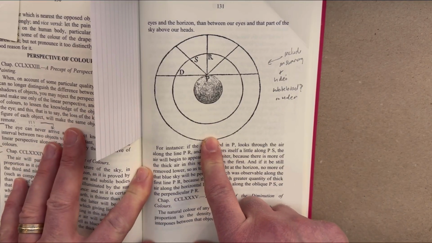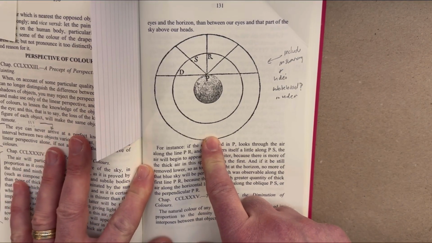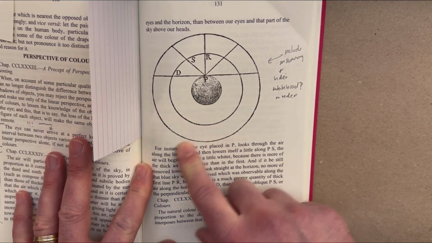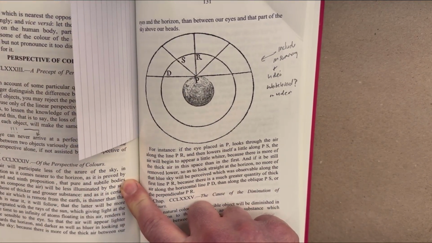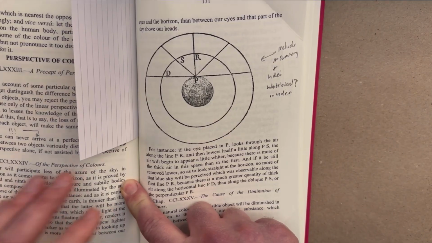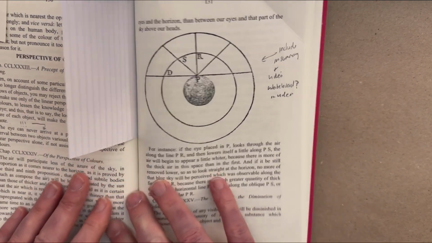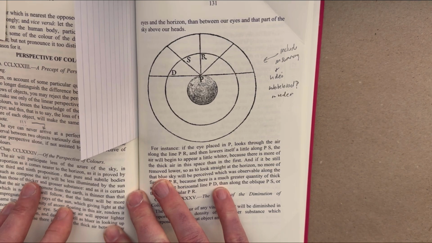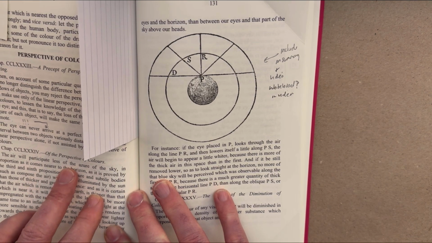If you want your scenes to look more natural, if you want to create the illusion of depth within your scenes, amazingly enough, Leonardo takes us through some observations that are critically important for landscape painters, and it relates to the perspective of colors.